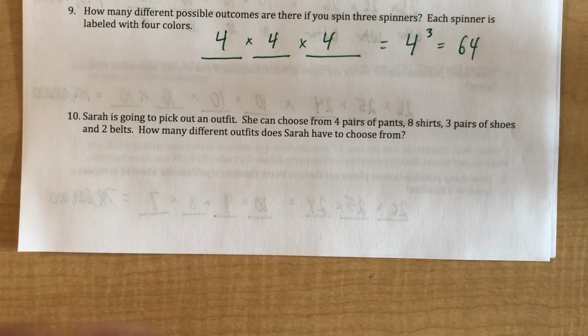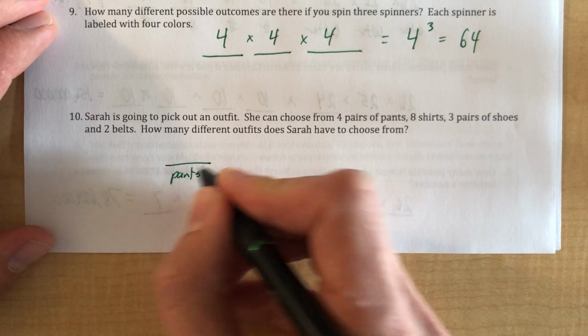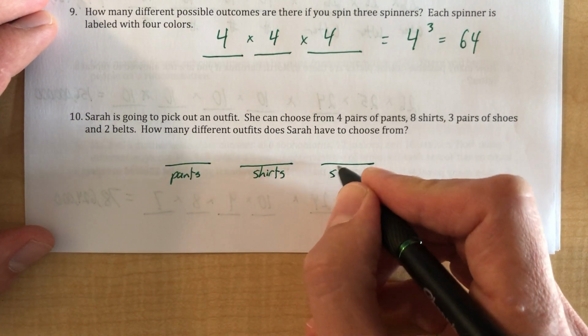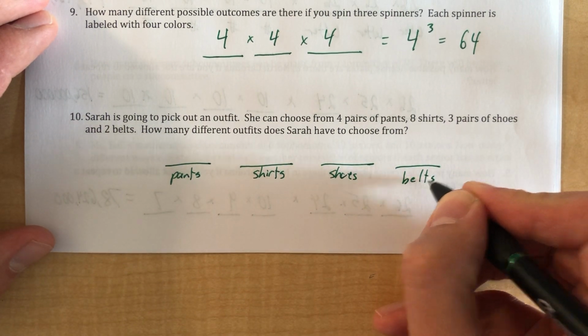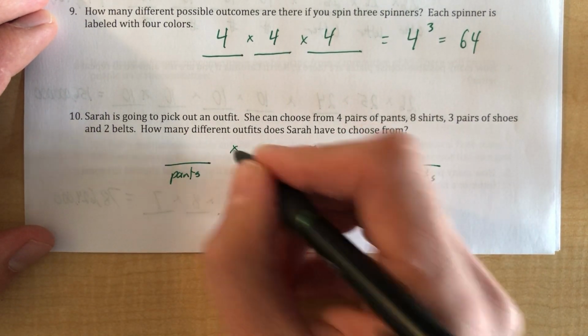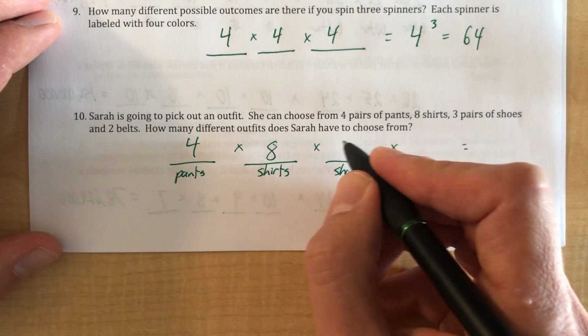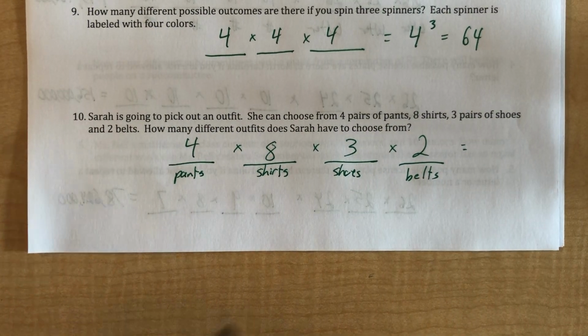All right, here goes. Sarah is going to pick out an outfit. She can choose from 4 pairs of pants. Oh, there we go. Pants right here. 8 shirts. 3 pairs of shoes. 2 belts. We're going to assume that either they all match or this individual does not care if they match or not. So here goes. 4 pairs of pants, 8 shirts, 3 pairs of shoes, 2 belts. Multiply them together. Just read it carefully.